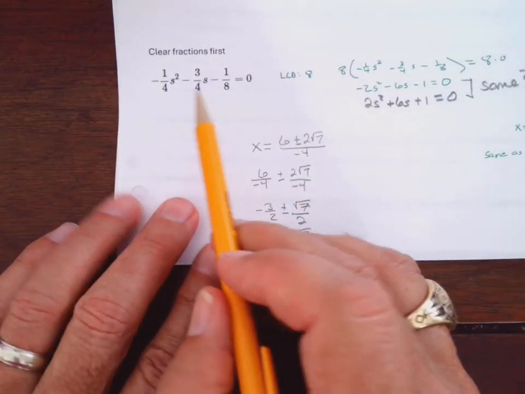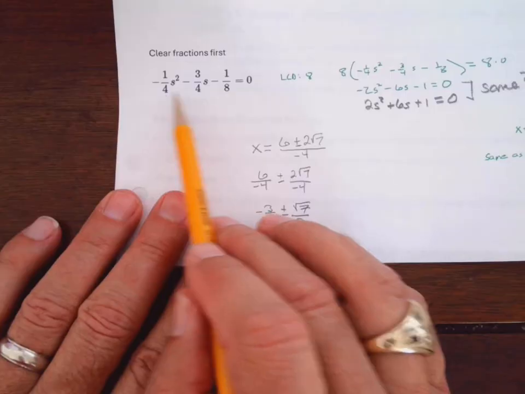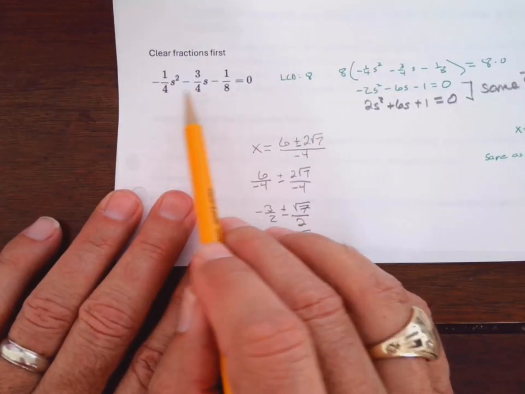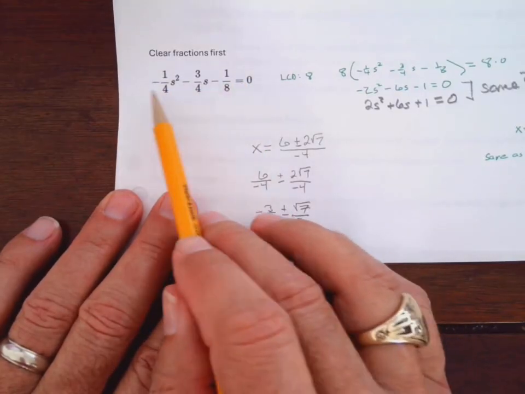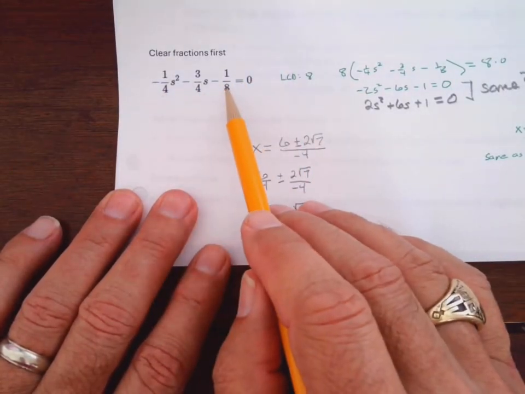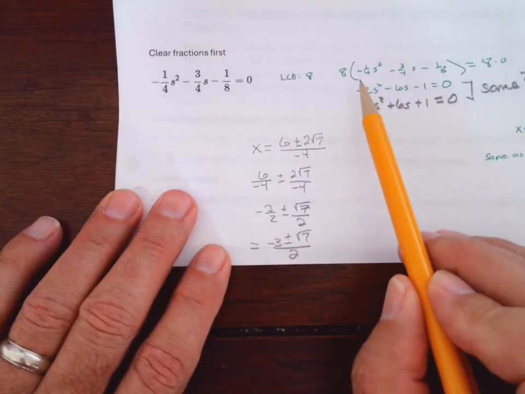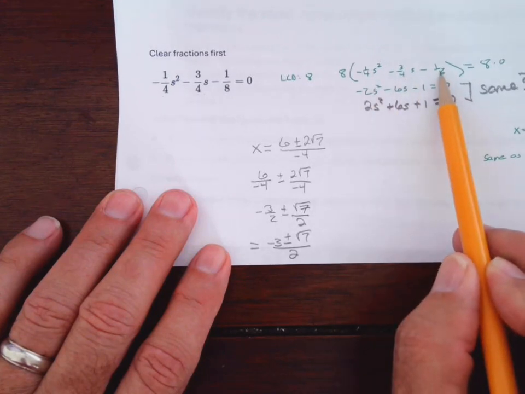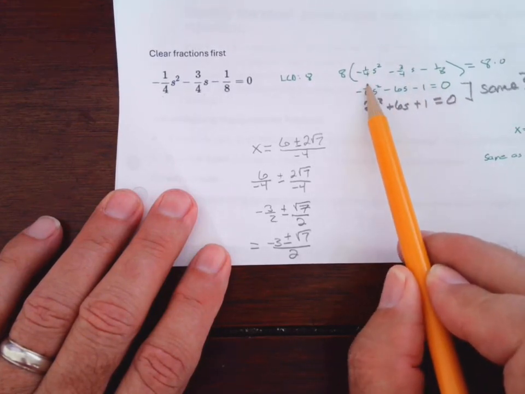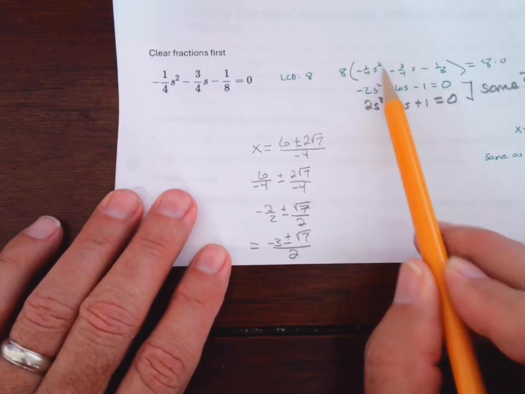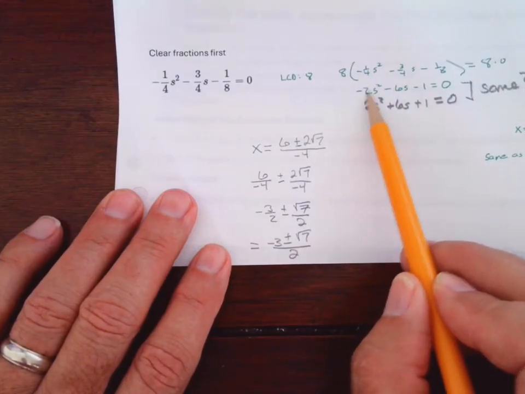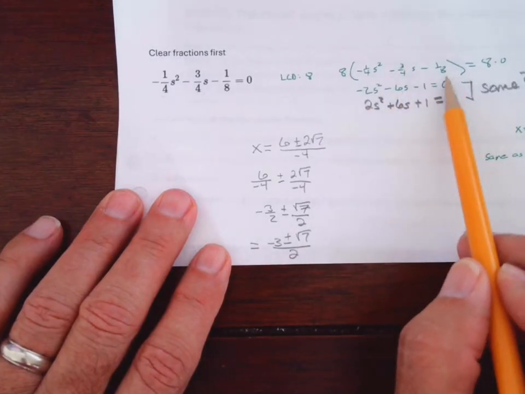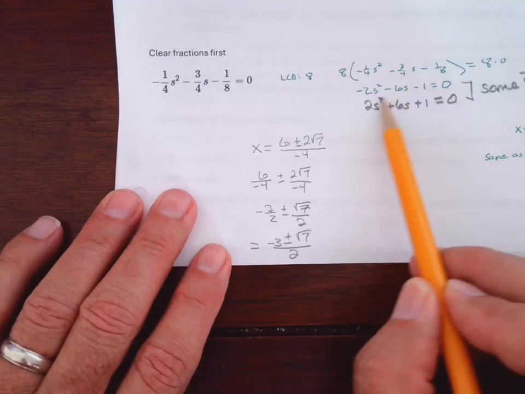This problem here, from the very beginning of the class, we emphasized equations with fractions. We want to get rid of the fractions by multiplying both sides, which results in everything being multiplied by the LCD. In this case, 8 is the LCD, and when you multiply everything by 8, all these denominators will cancel. 4 into 8 is 2. 2 times a negative 1 is a negative 2. And down the line, 4 goes into 8 twice. 2 times negative 3 is negative 6. And 8 goes into 8 once. And so therefore you have this.